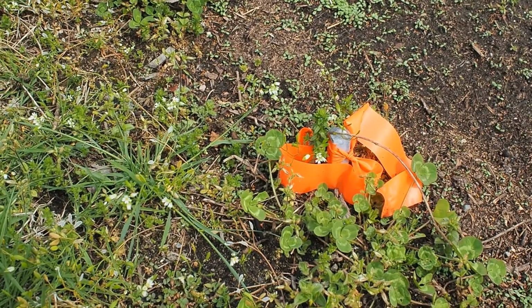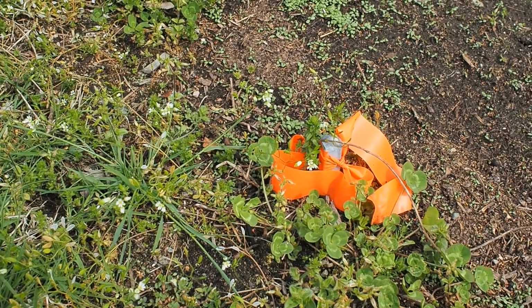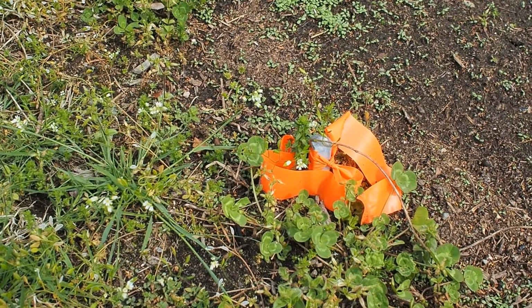This is an iron pin. It's one of a couple ways that the corner of a lot can be marked. Iron pins are used where the soil is soft enough to drive them into the ground.